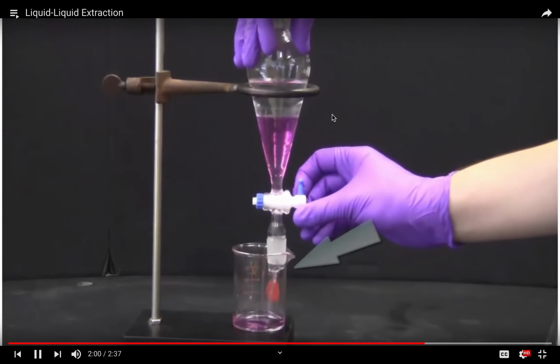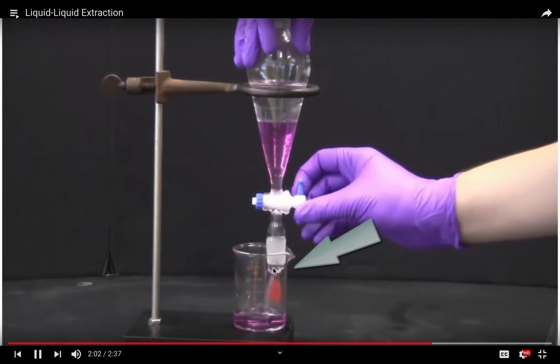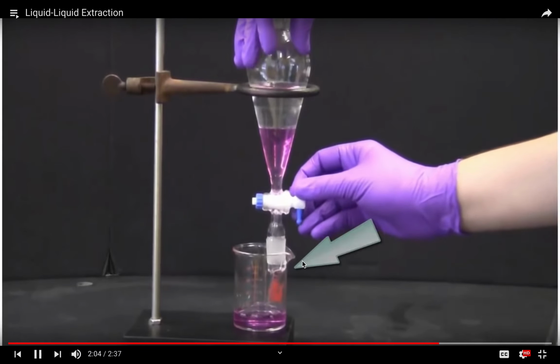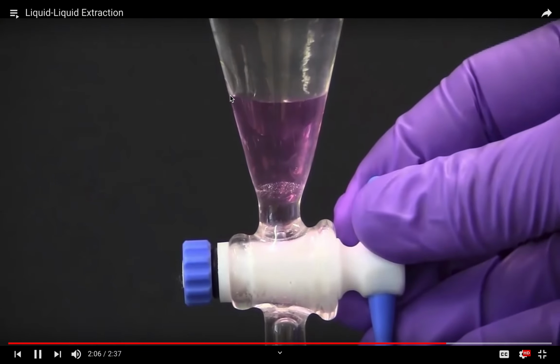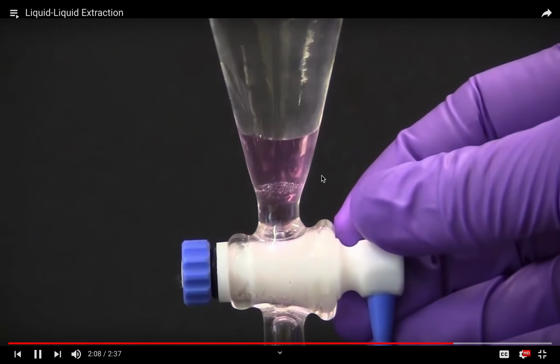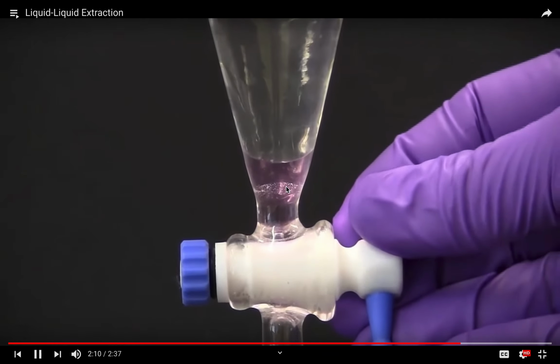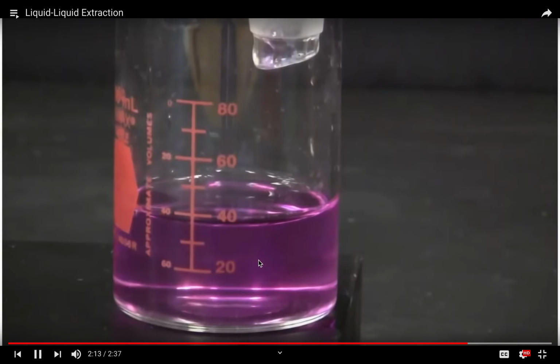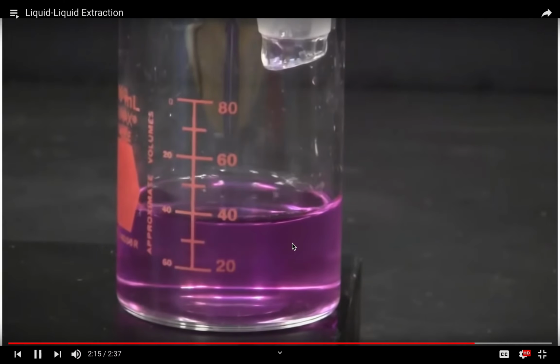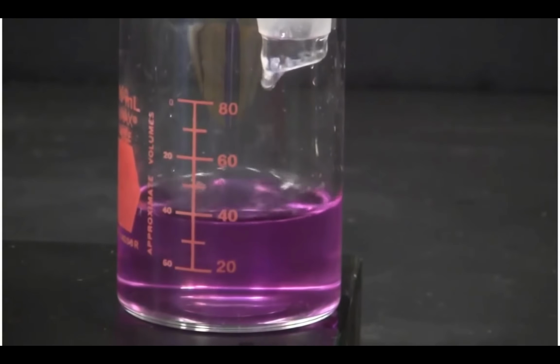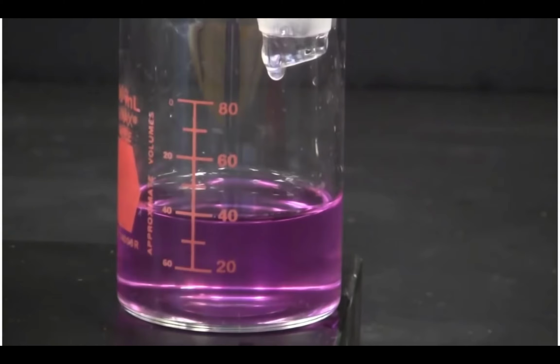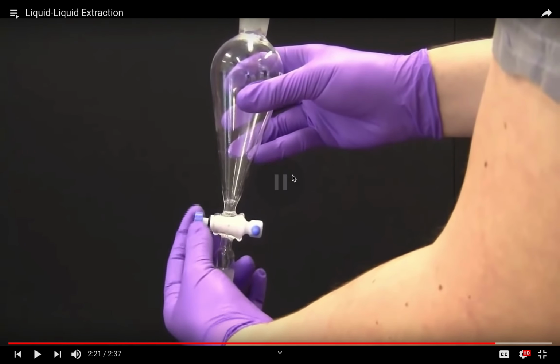First you can collect the aqueous layer, which is the bottom layer in this case. When you come to the cavity, you have to slow down because you want this line exactly at the stopcock level. So you can get a couple of drops at the end, drop by drop. Then you can collect the organic layer by pouring it out into another flask and label that one as well. So your separation is over.